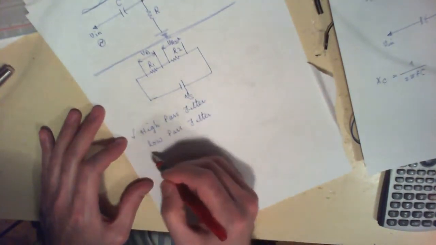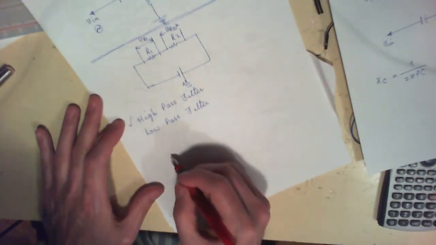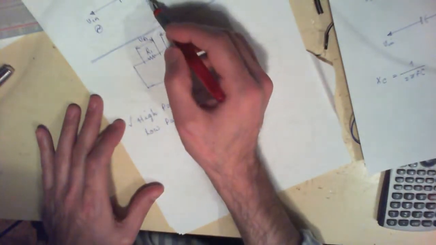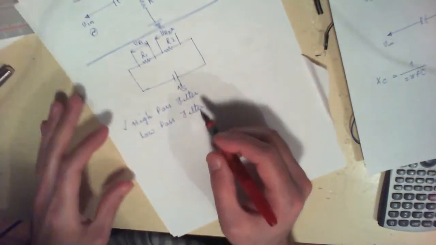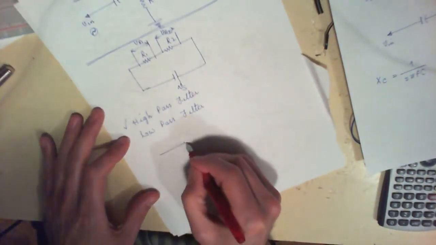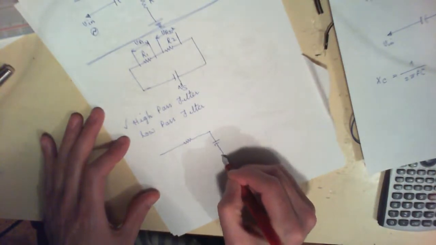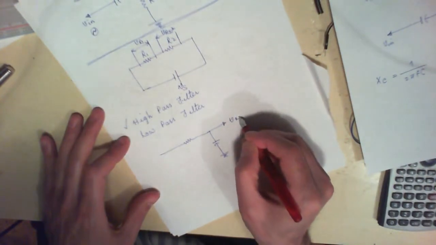Now about a low pass filter, what happens is that you have basically the same RC circuit, but then you have to swap your R and C, meaning that you put your R over here, and then your C comes over here, goes to ground, and this is then your V of out.